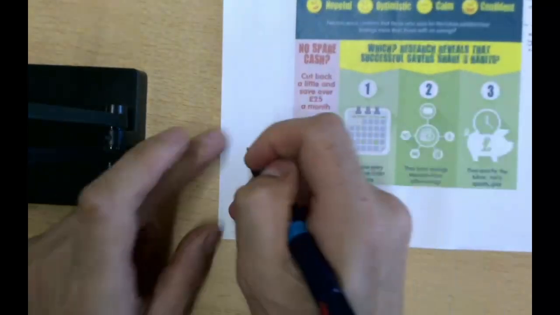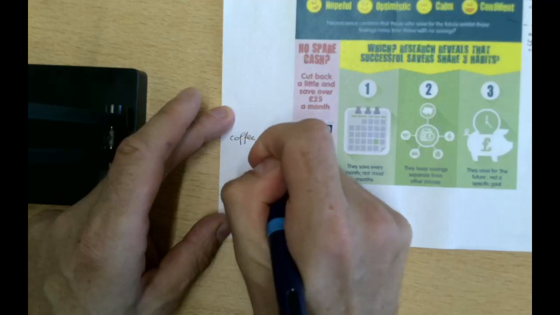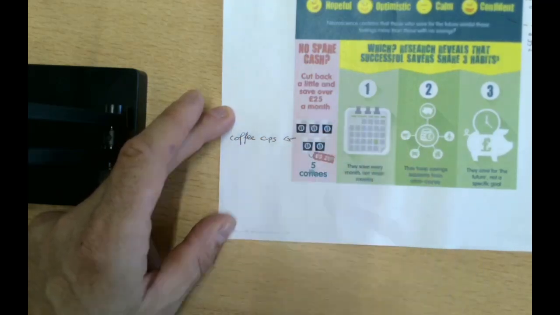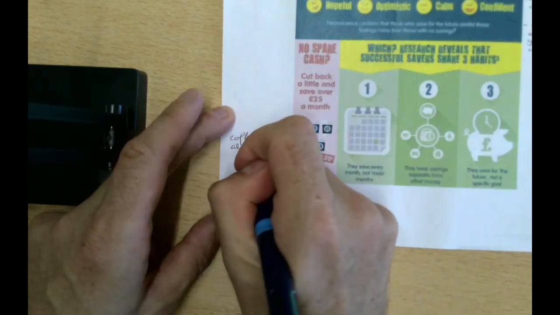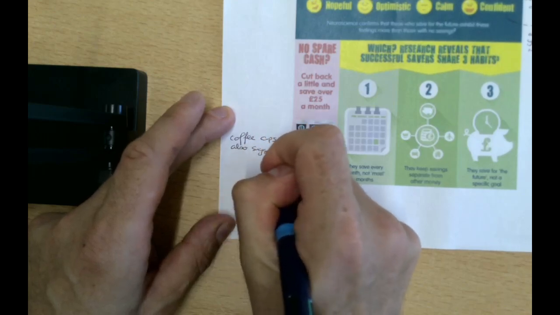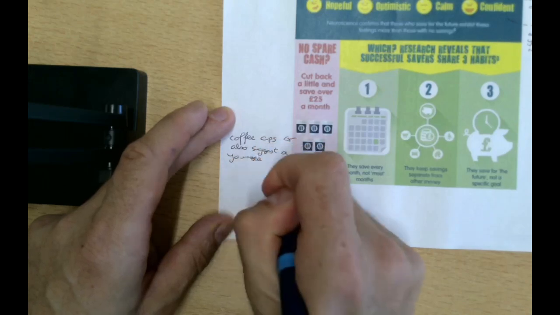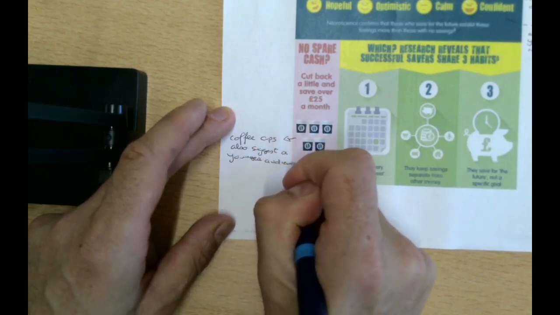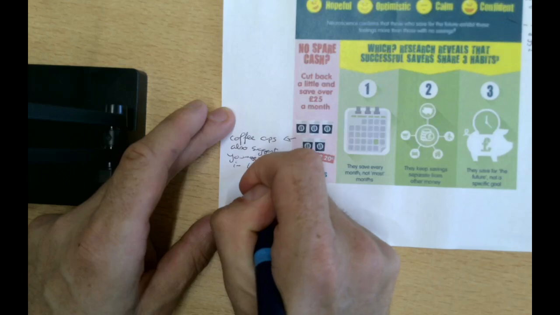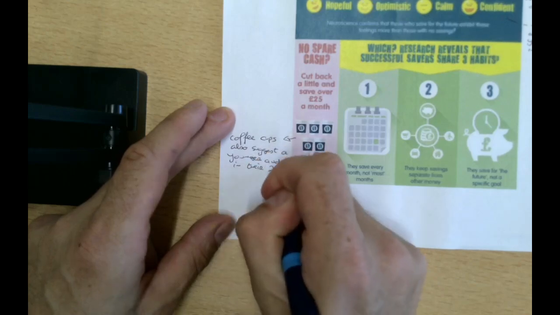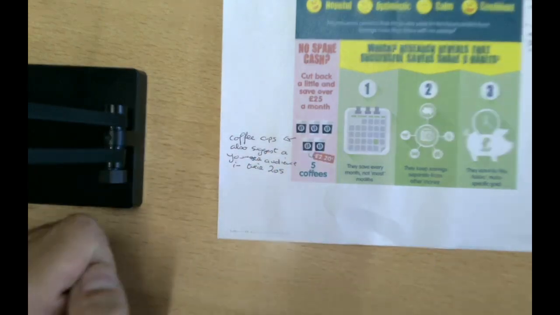Also, coffee cups. The coffee cups, these symbols, right? These icons also suggest a younger audience in their 20s. Okay.